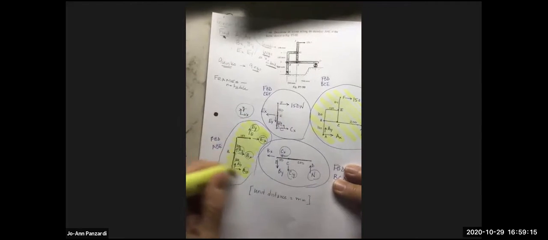Okay, so on frame problems, we always draw a free body diagram of the whole structure. And we always draw a free body diagram of the member, the body that they're asking us to find the questions of. And I'll write these steps out.